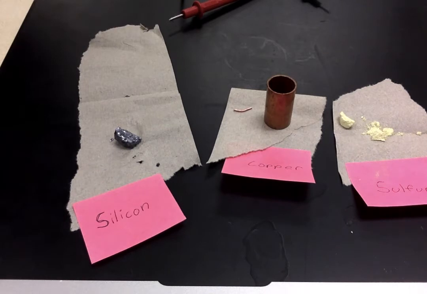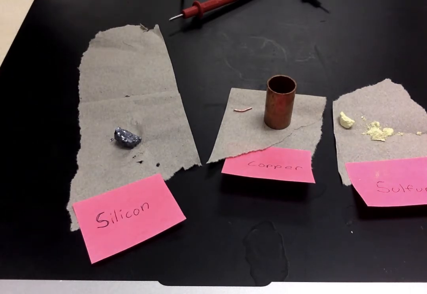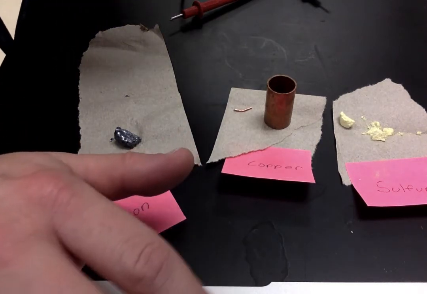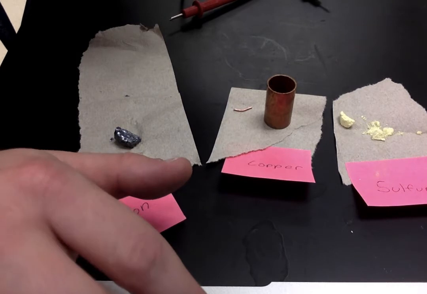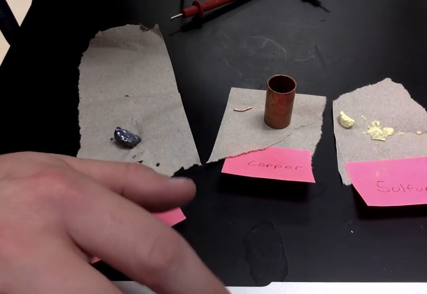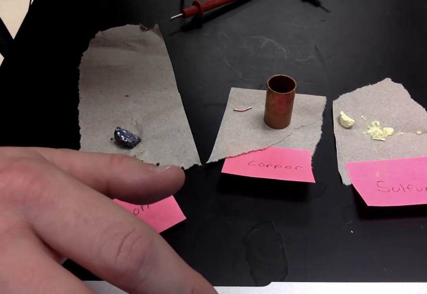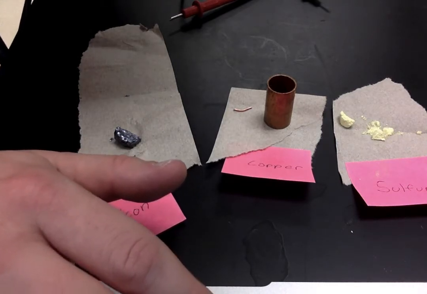Okay, and so then the next property that we're going to look at is ductility. Is that what we call it, or is it just ductile on there? Let me look at the sheet. Oh, ductility. Ooh, that's kind of a tongue twister. Ductility.